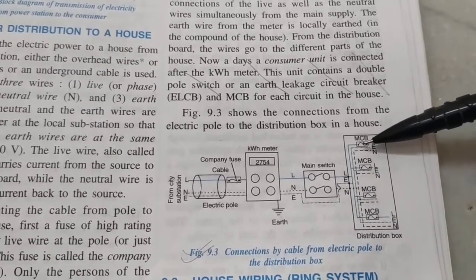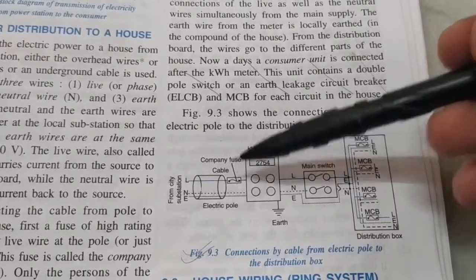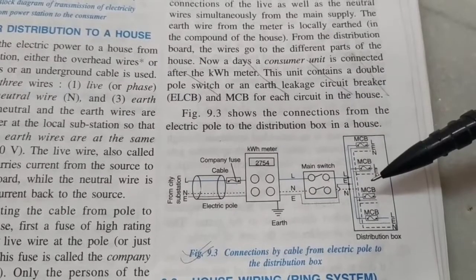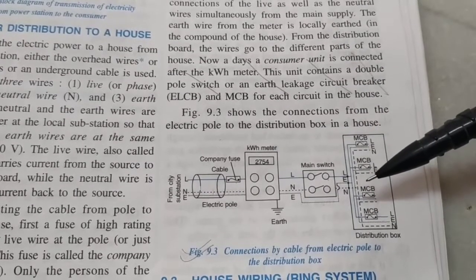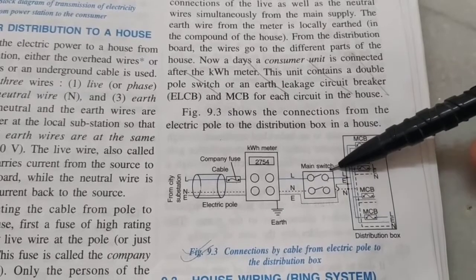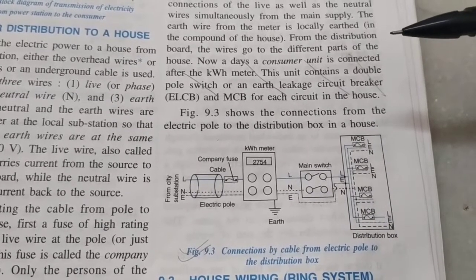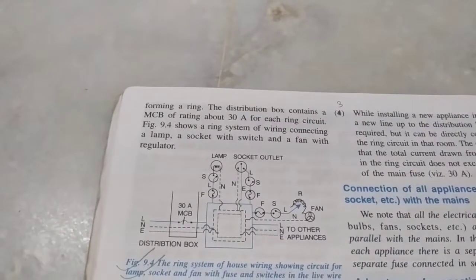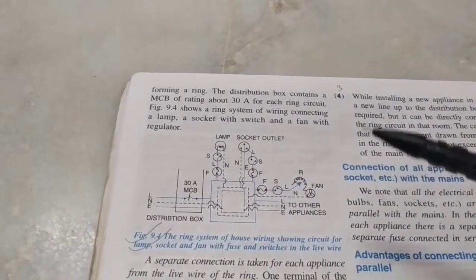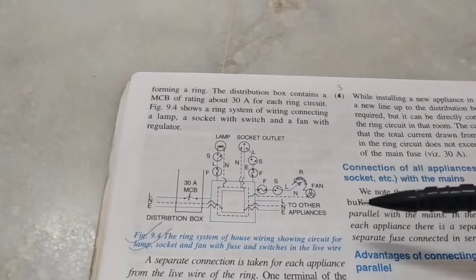And remember, MCBs and fuses are always connected in the live wire, not in the neutral wire. And there is a reason behind it, which we'll study soon. Although the main switch, as I would repeat, is connected on both live and neutral wires for extra safety. So even this diagram has to be practiced by all.